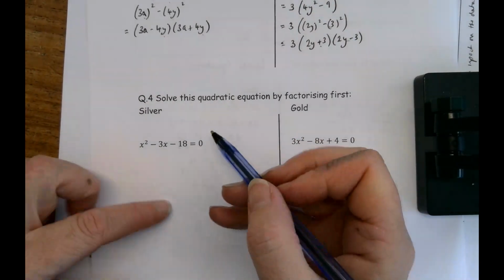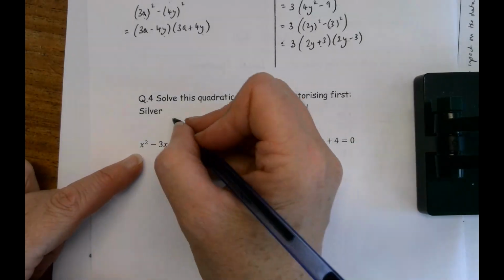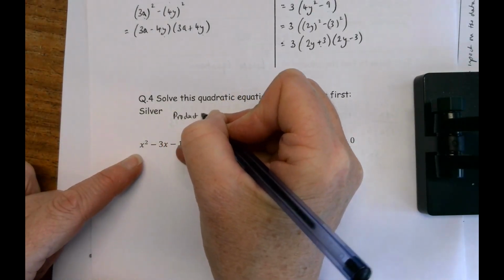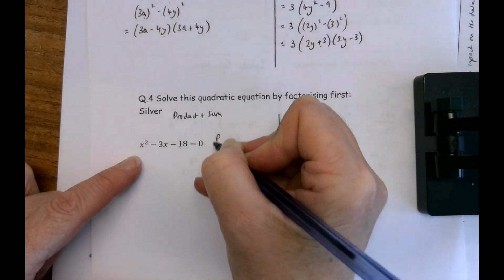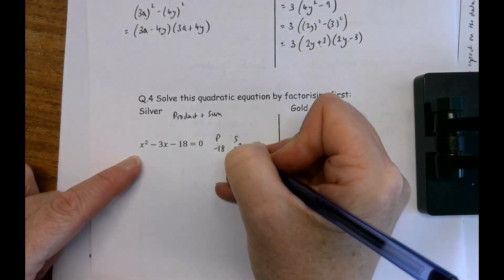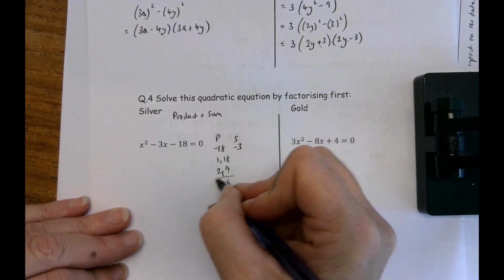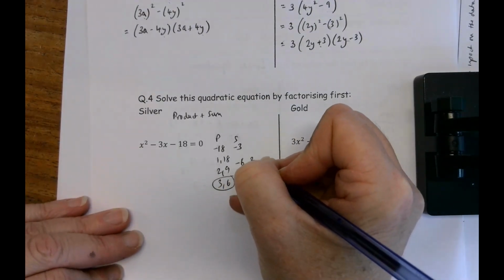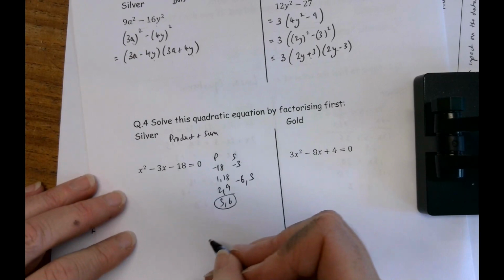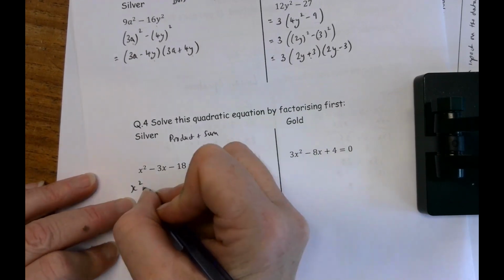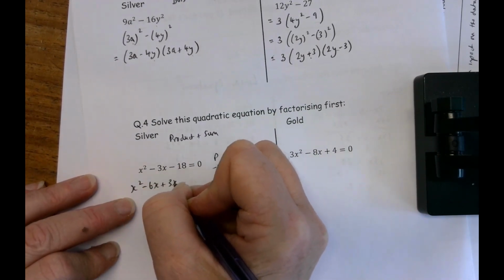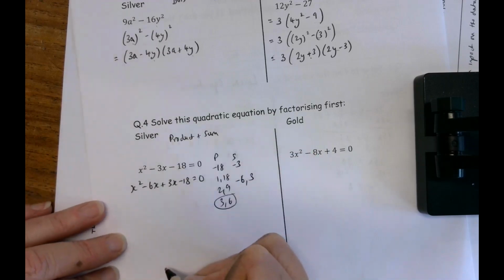Solve this quadratic equation by factorizing first. So this is a product and sum. So I'm going to get my brackets. My product is minus 18. My sum is minus 3. 1 and 18, 2 and 9, 3 and 6. If it's minus 6 and plus 3, I'll get minus 3. So x squared minus 6x plus 3x minus 18 is equal to 0.